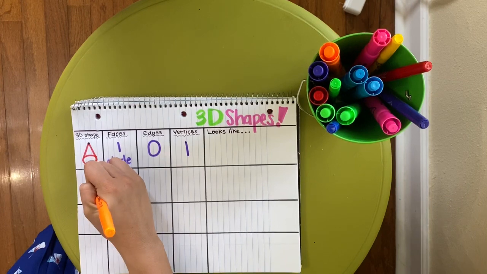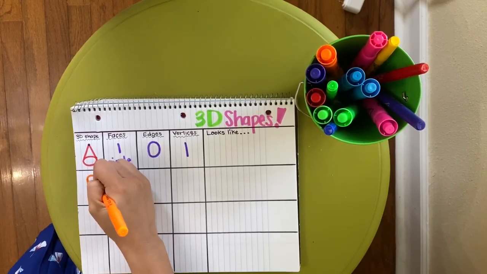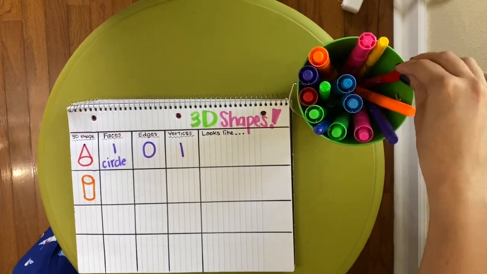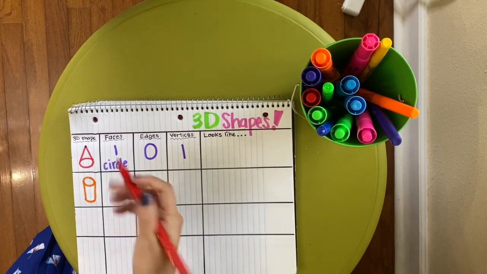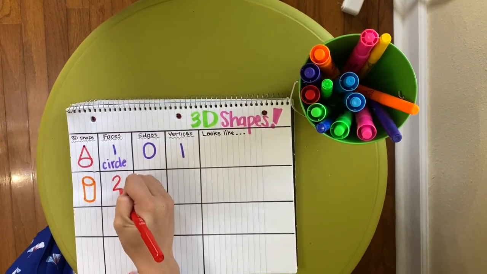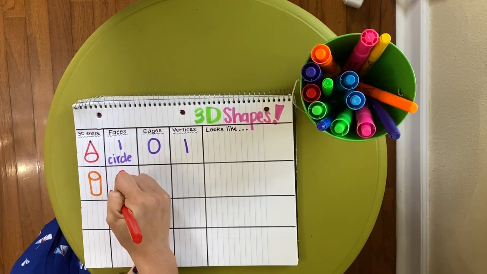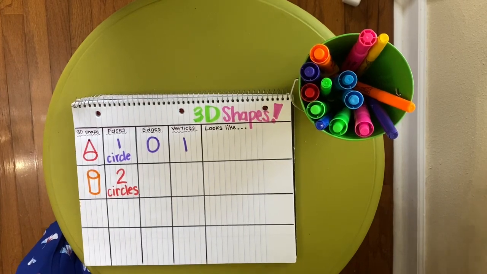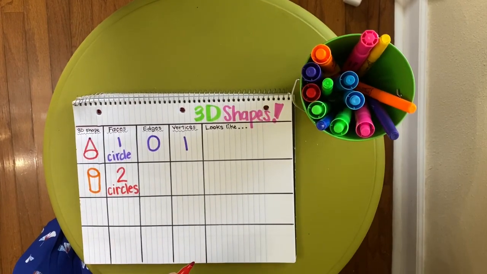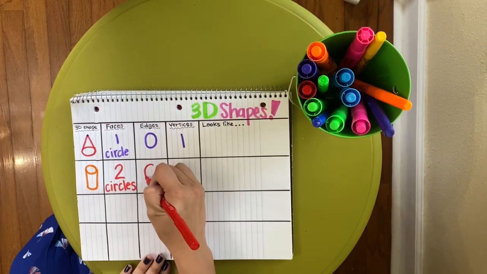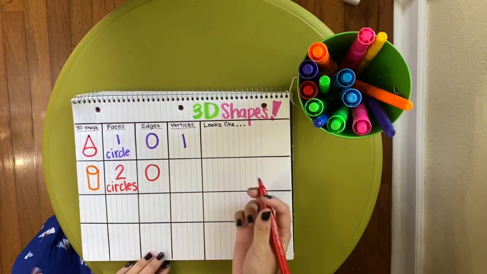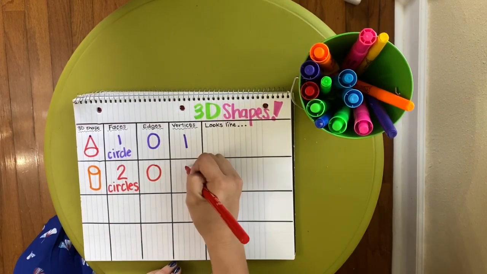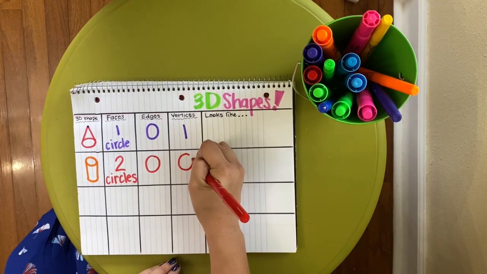A cylinder is our next 3D shape we're going to talk about. So now let's talk about the different characteristics. A cylinder has 2 faces, and both of those faces are circles. Like I said, I misspoke earlier when I said that a cylinder had edges. A cylinder has 0 edges because there are no 2 faces that meet. And a cylinder also has 0 vertices.